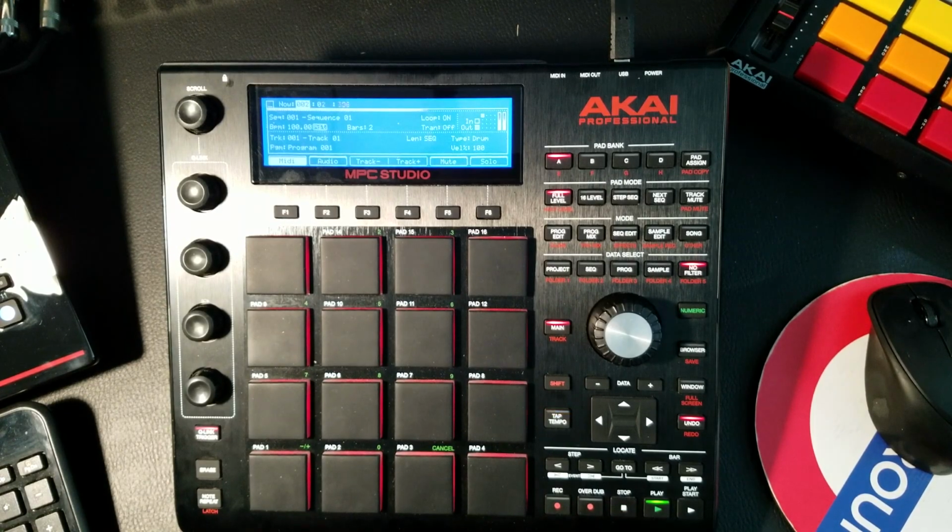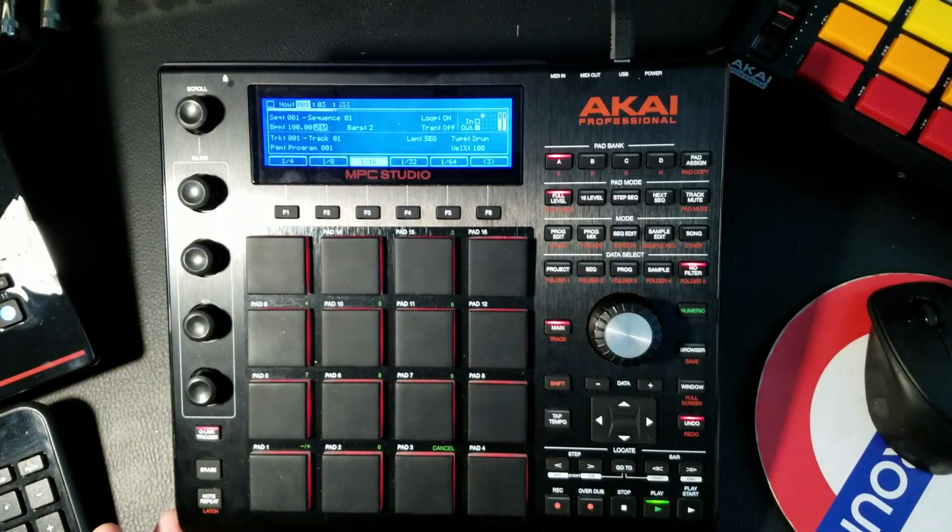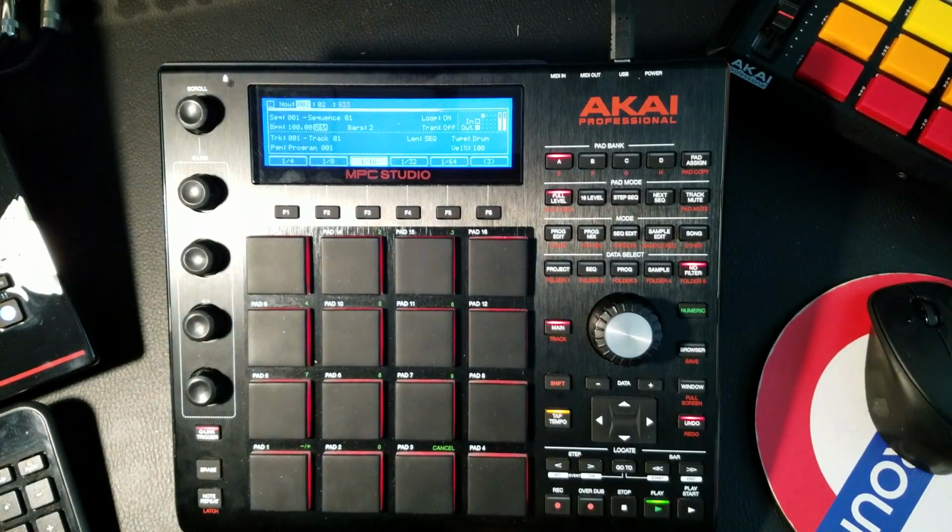And so now we're going to play around with note repeat. So in the previous video, remember I showed you if you click it twice, it now enables it, and our time division is 1/16. So I'm just going to add some hi-hats.